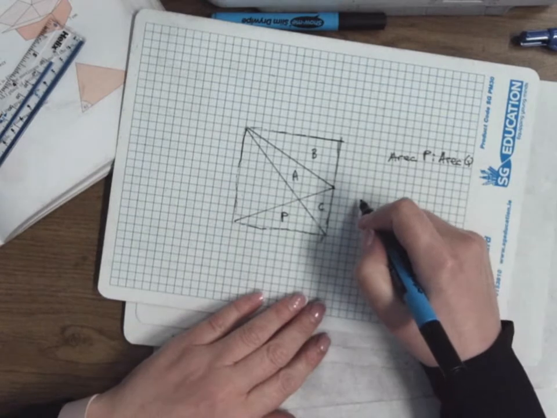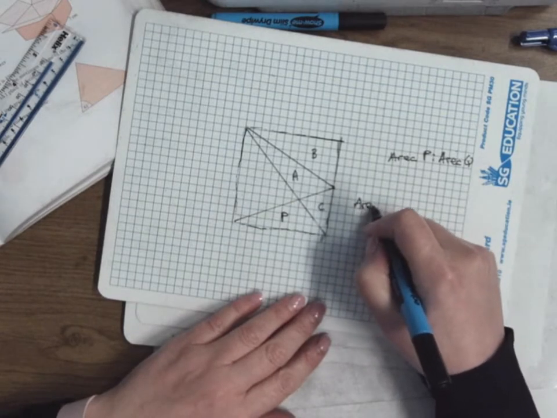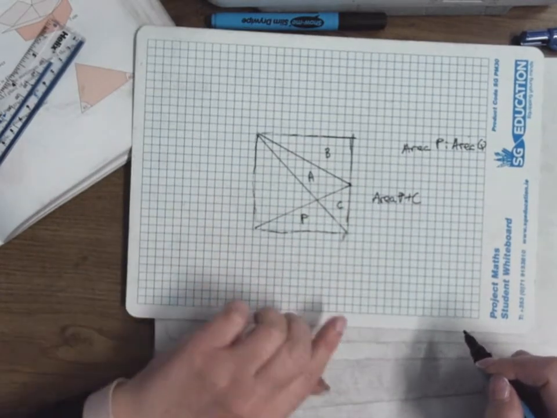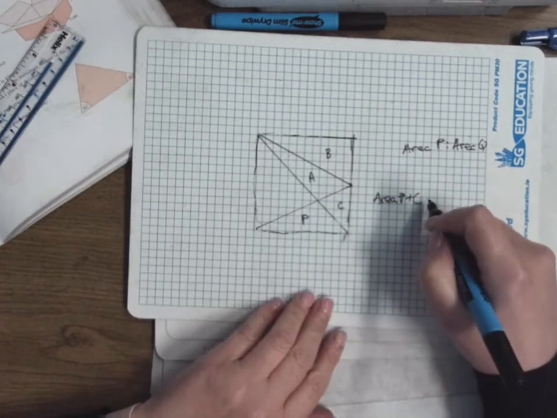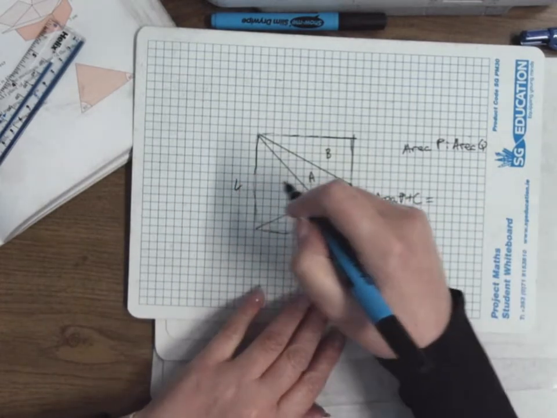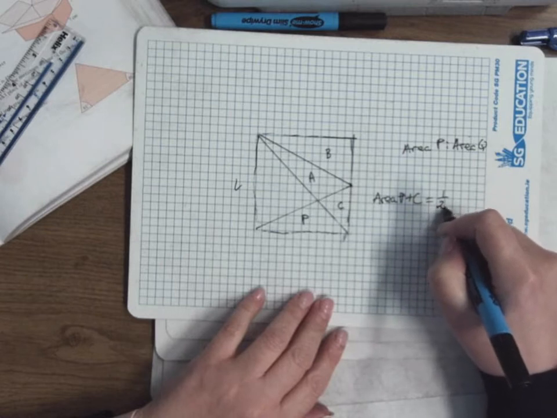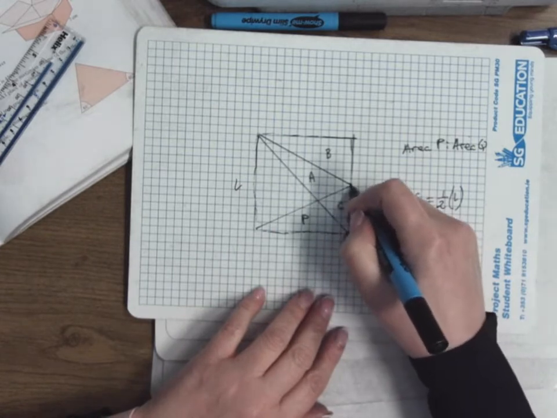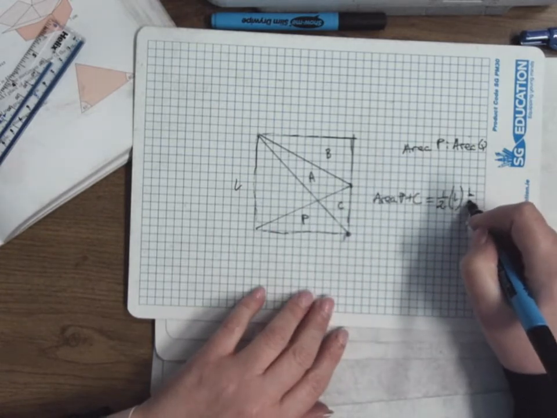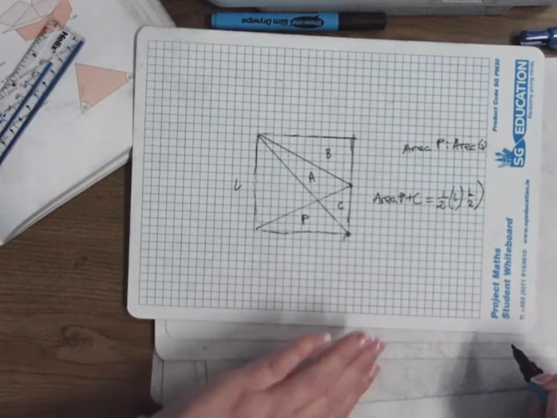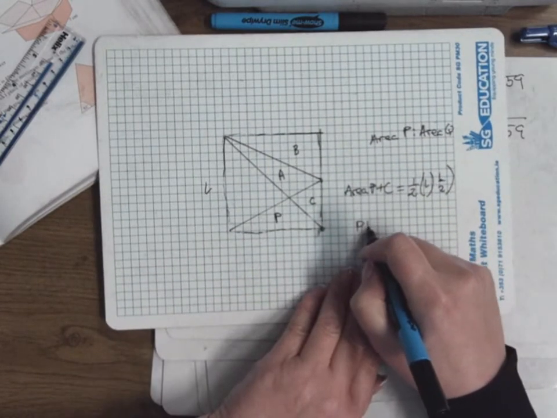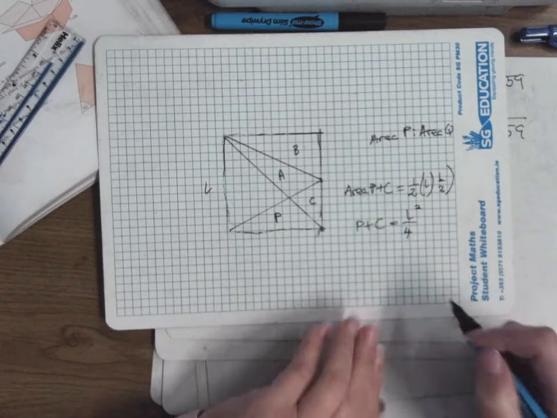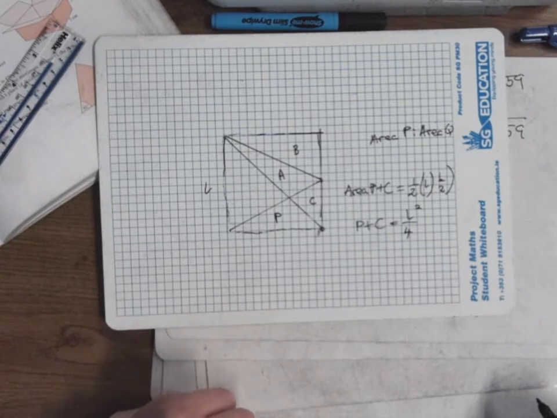So if I did area of P plus C together, area P plus the area of C, it's a triangle, isn't it? So it would be half the base, and I'm going to call the length L. The base is the length, and the perpendicular height is this line here, and they told me that's the midpoint, so it's L over 2. Is that alright? So the P plus C together, when I multiply all that out, I'll get L squared over 4. That's the area of P plus C. L squared over 4. Are we good with that?